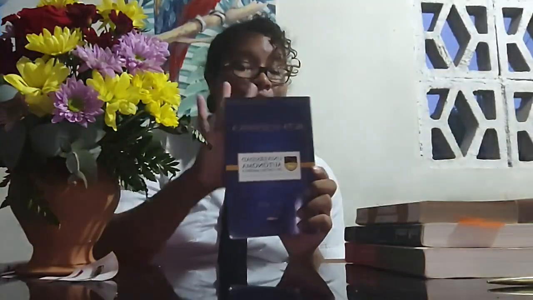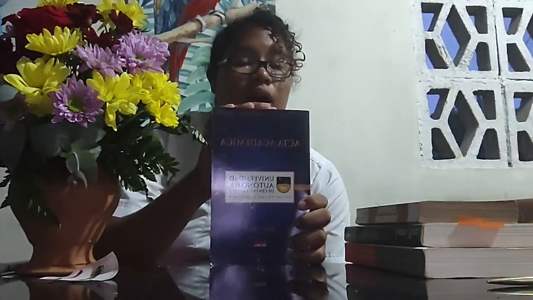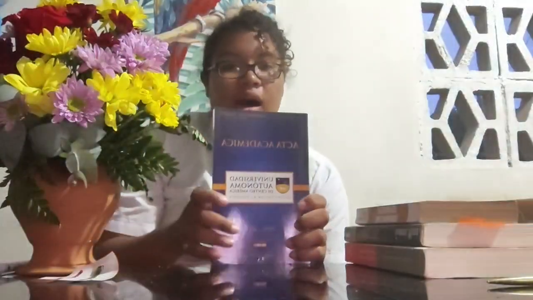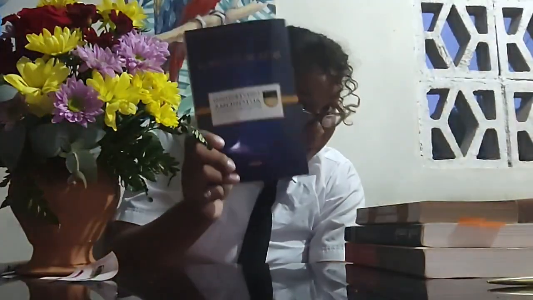It has many procedures for legal documents, and also if you're a law student and they ask you to do something in Spanish, it will be very helpful for you. It's not the Bible, but it's good.